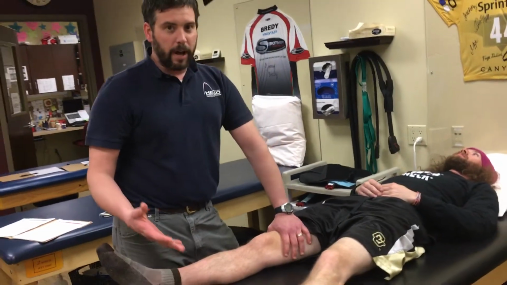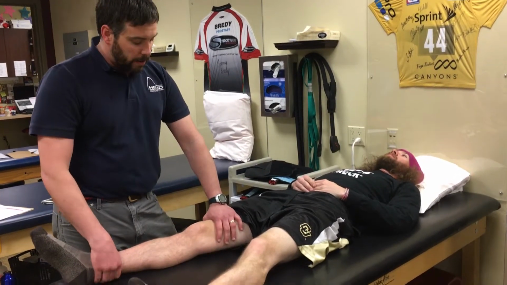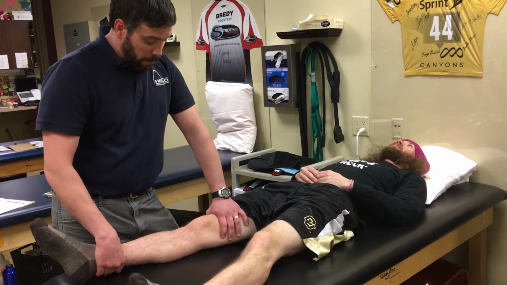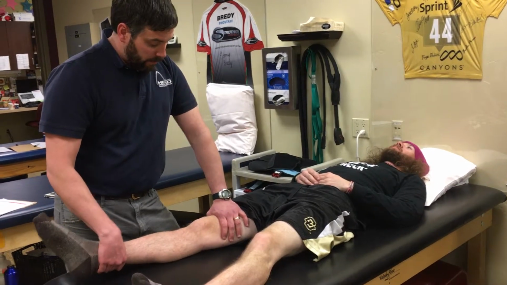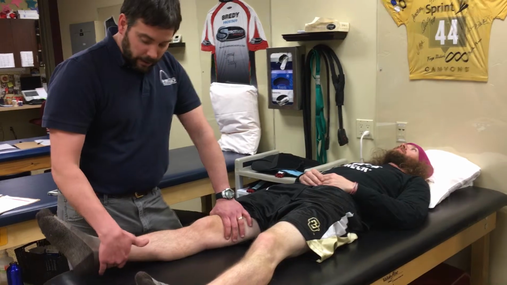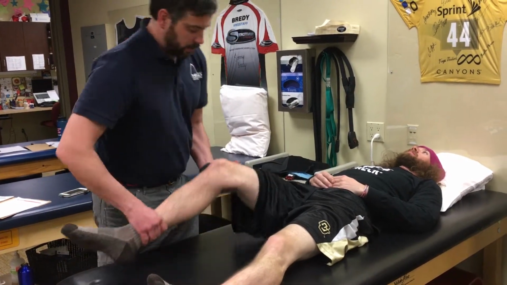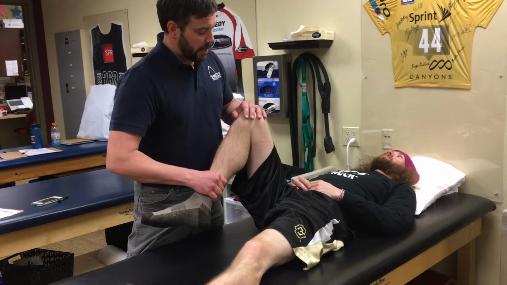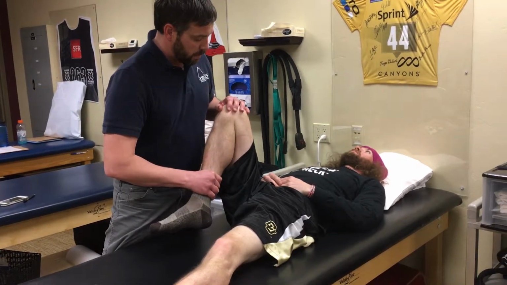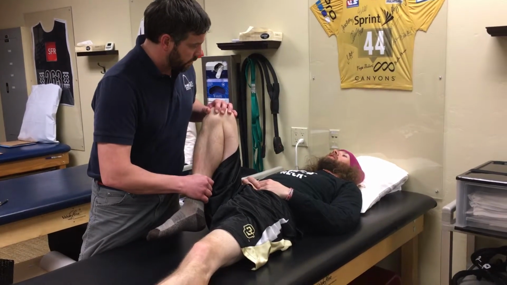Knowing that he's sort of acute, I'll probably go a little bit easier on some of these tests just so they're not as painful. But they'll be provocative in certain situations, so it may elicit some pain. So again, a little bit of hyperextension in the right knee. Check flexion. Any pain with this? Still okay? Good.